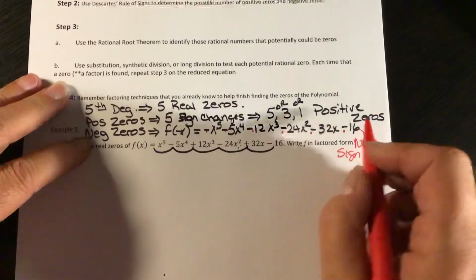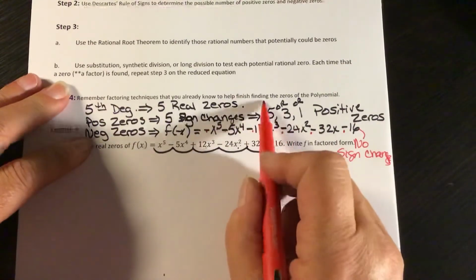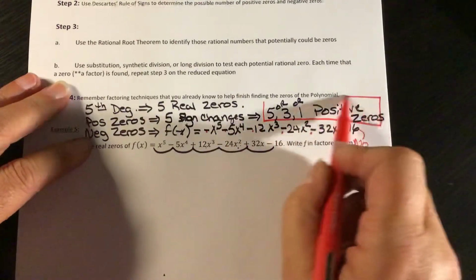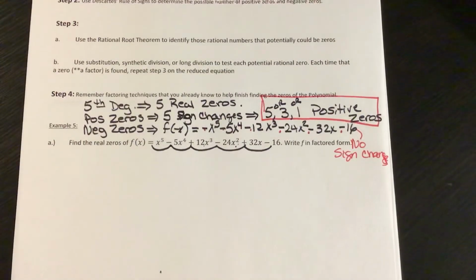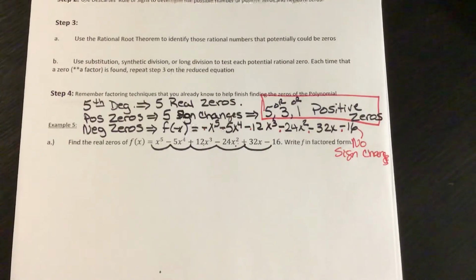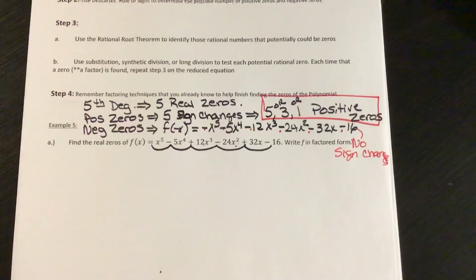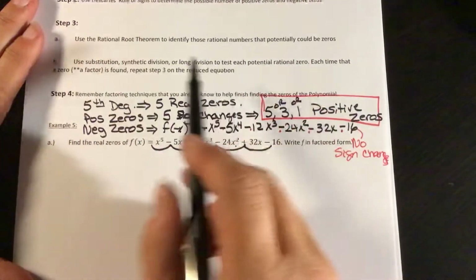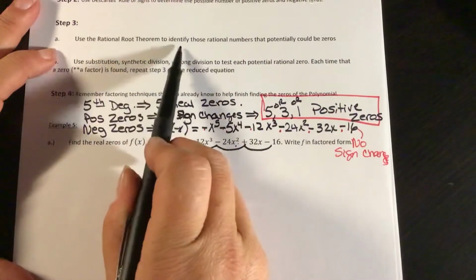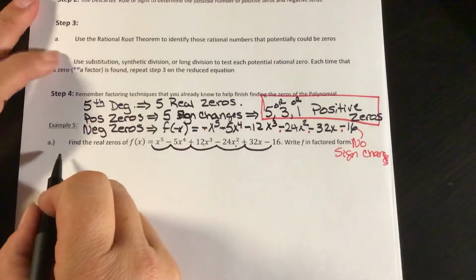So I am only going to have positive zeros. All right, not going to have any negatives. So that's going to be handy when I am finding my rational roots.